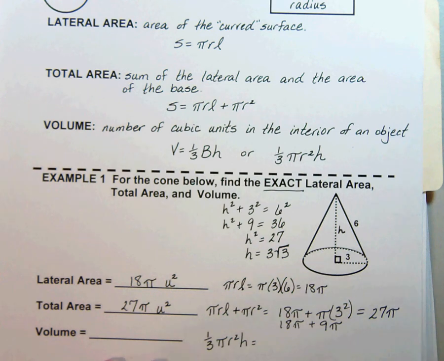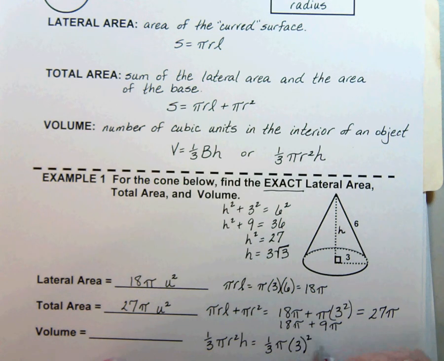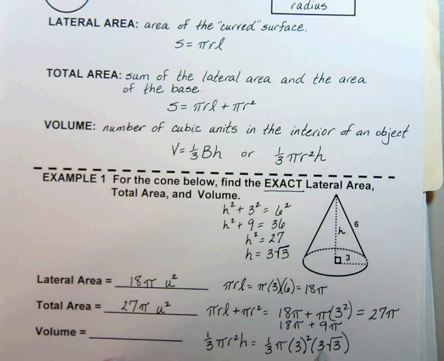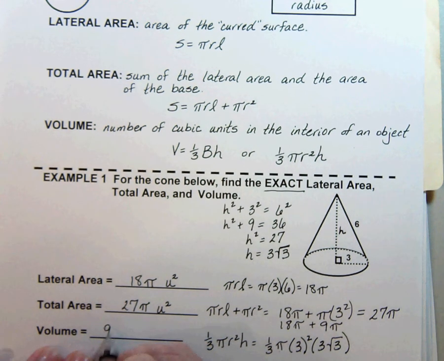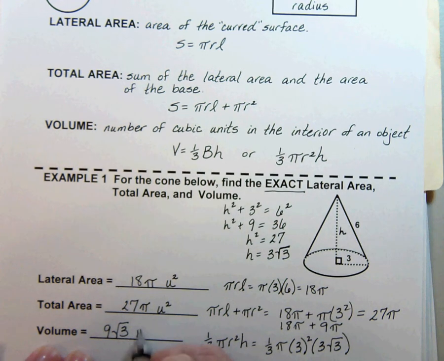So our height on this one, we're going to do 1/3 times pi, square the radius 3, and then multiply it times 3 times the square root of 3, because that's our height. Remember, we're going to leave it in radical form, and we're going to leave pi as a symbol. So it's 1/3 times 3 squared, that's 1/3 times 9, that's 3, and then 3 times 3 is 9. So we keep that as a radical. It's 9 times the square root of 3 times pi. Because it's volume, it's cubic units.